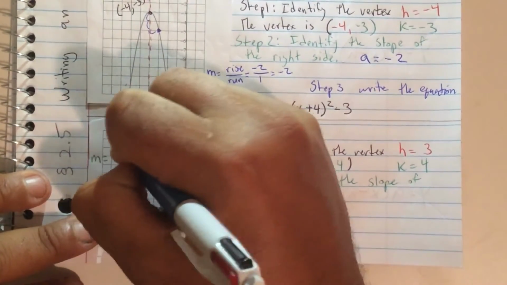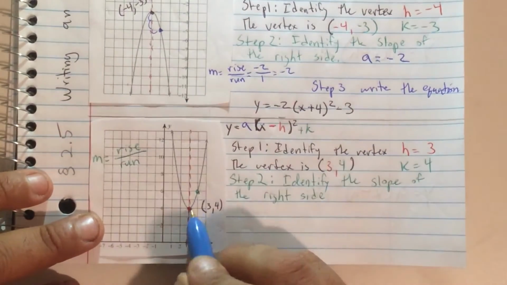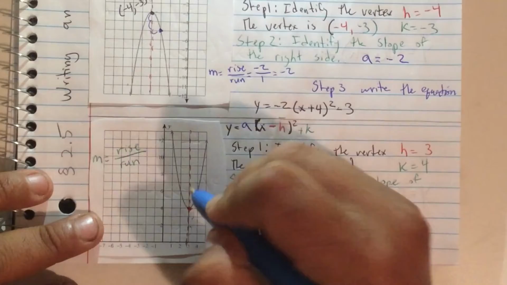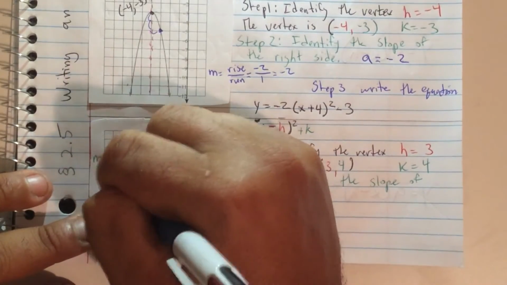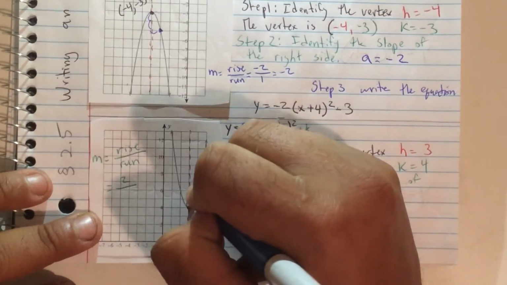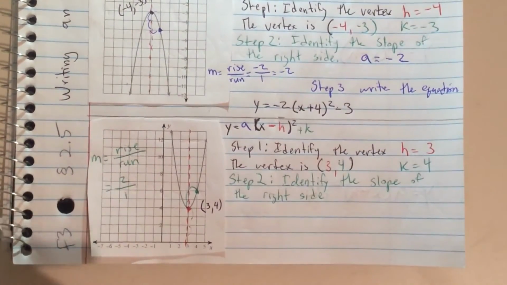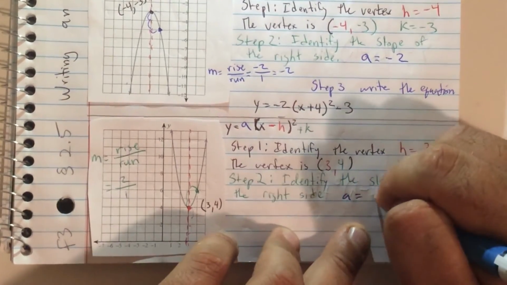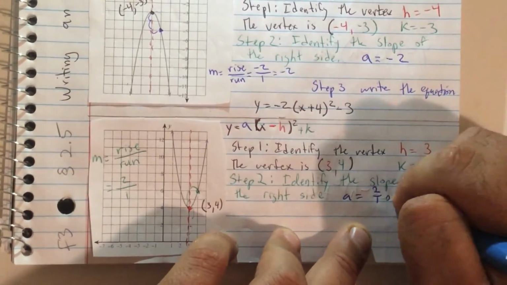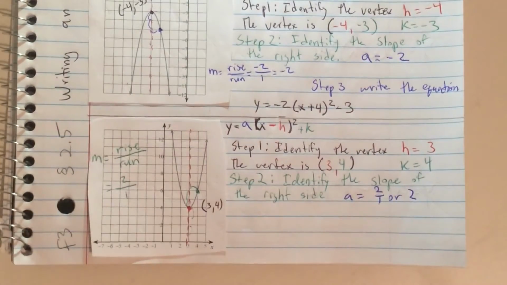So I'm going to go ahead and just do it here since we're not using this side. m is equal to rise over run. And for this one here, our rise is going to be 1, 2. So it's going to be equal to 2 over 1, 2. And then our run is going to be 1, 2 over 1. So we know our a is going to be equal to 2 over 1, or just 2, because 2 divided by 1 is just 2.